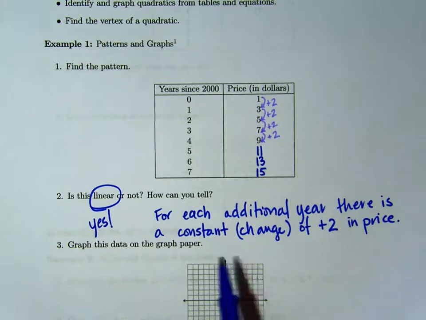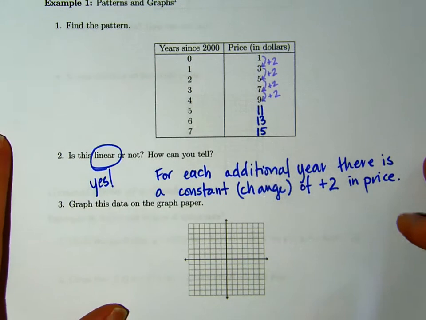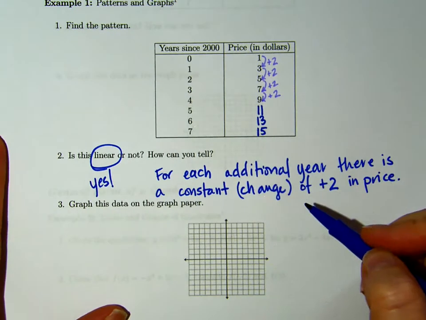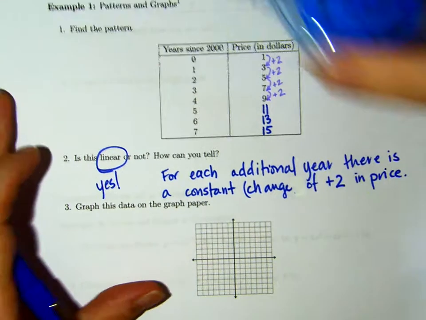Okay, so constant, I guess I shouldn't have put that in parentheses, constant change of plus 2 in price. Maybe change of should have been in parentheses here, just to show you what I meant grammatically there.